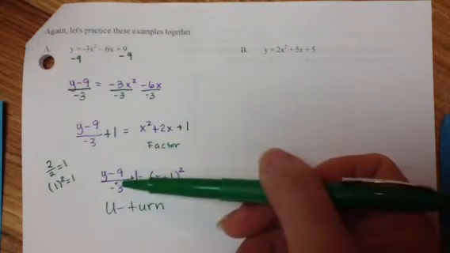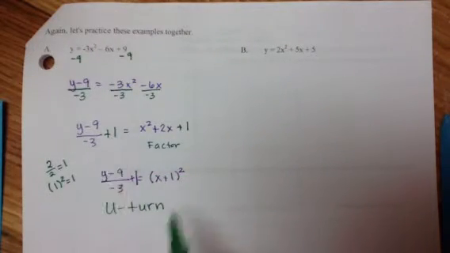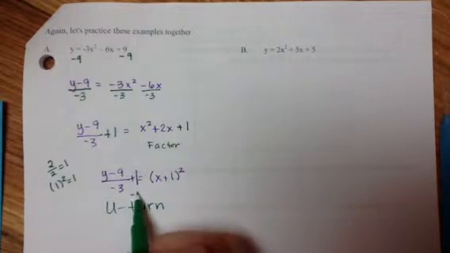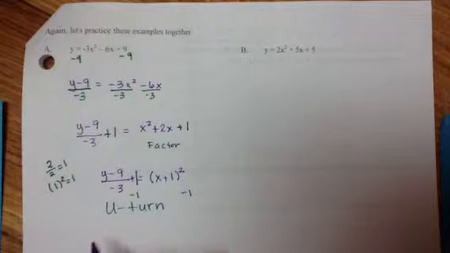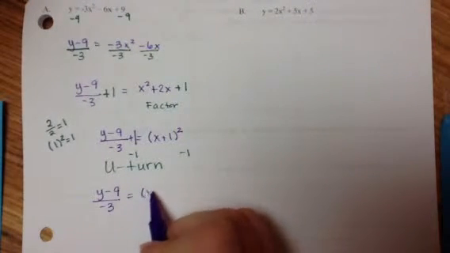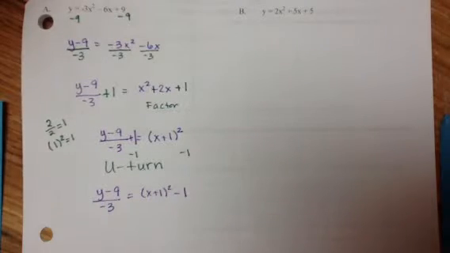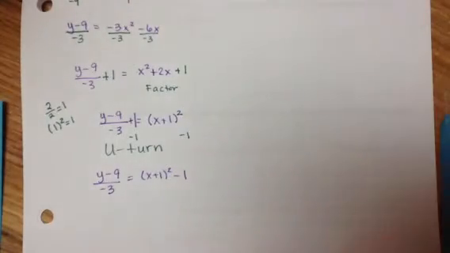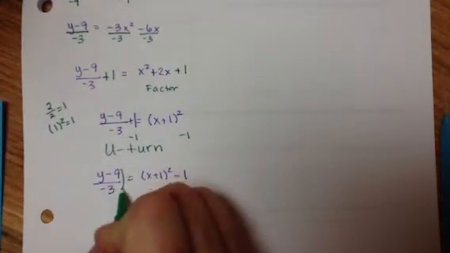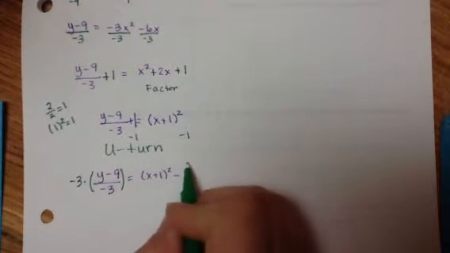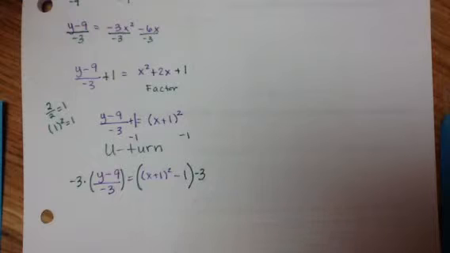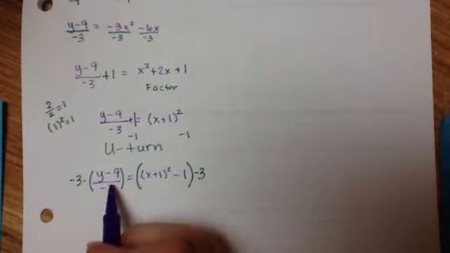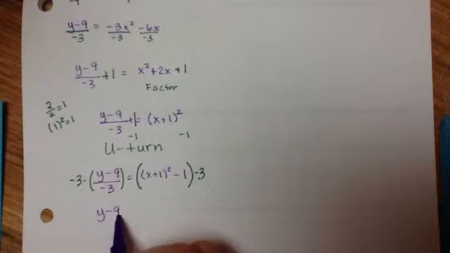So on this last step, what I did was add 1. So at my U-turn step, I'm going to subtract 1 from both sides. So I'll have y minus 9 divided by -3 equals x plus 1 squared minus 1. Okay, the step just before that, I had divided by -3. So to undo that, I will multiply by -3 and multiply by -3, which means on the left side, those cancel, and I get y minus 9 equals.